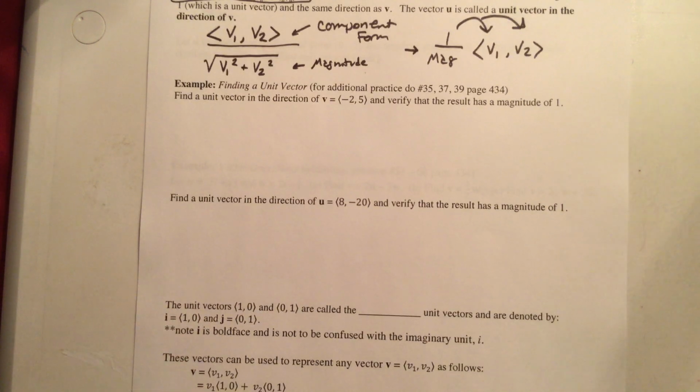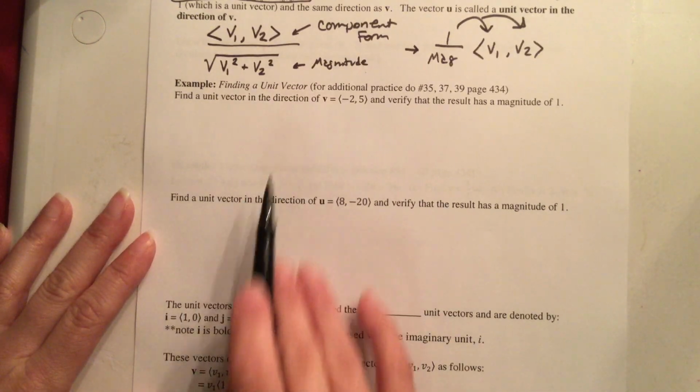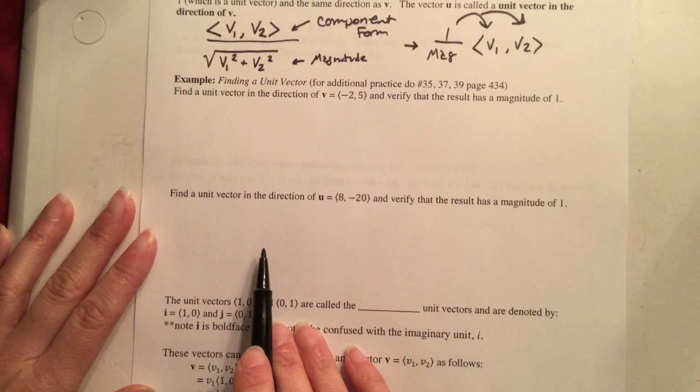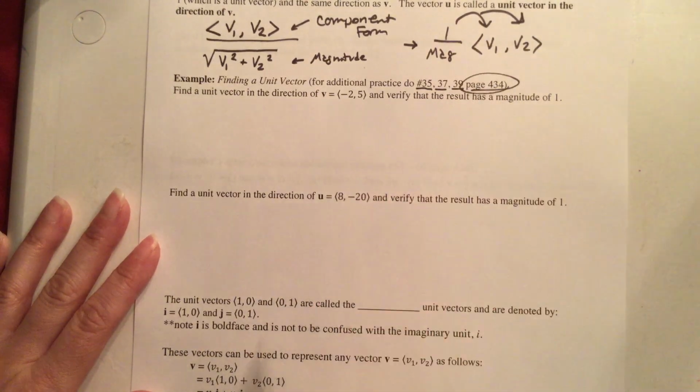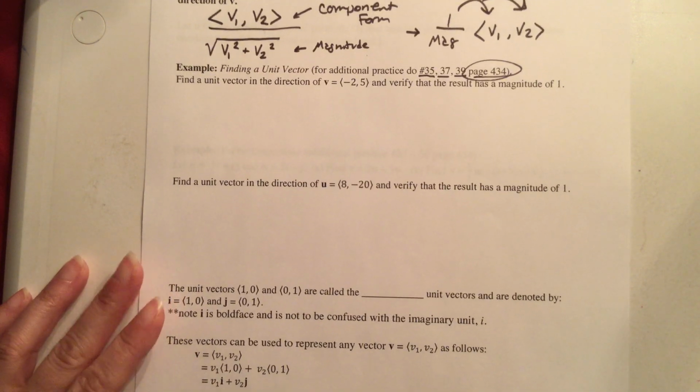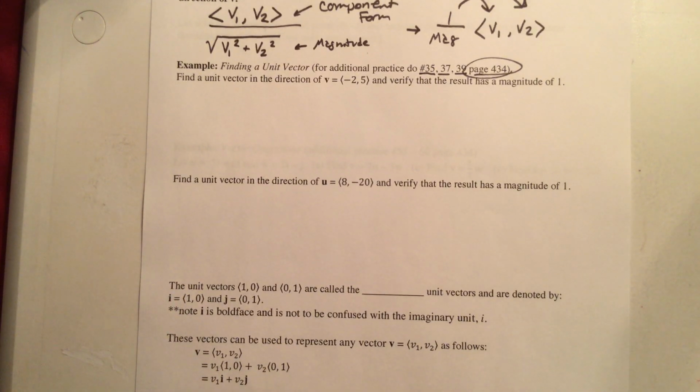I think the best thing is to jump into this, so we're going to do number 2. If at the end of 2 you're like, what just happened? Do 35, 37, 39 on page 434. Those are the questions that will most prepare you for things that are coming up.